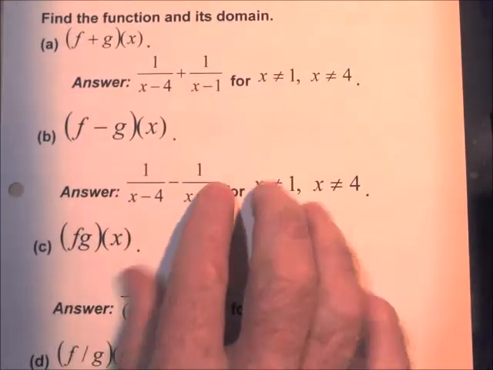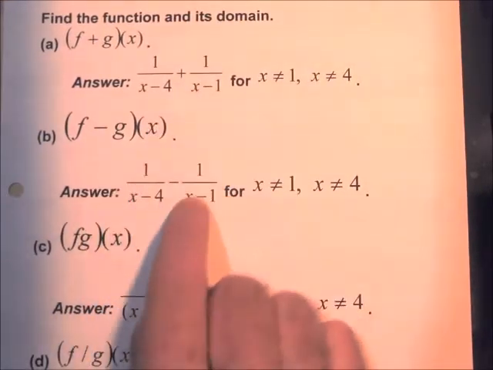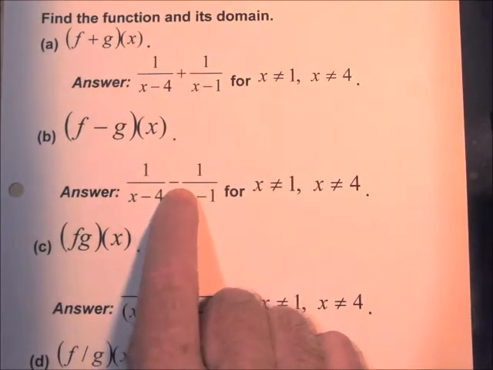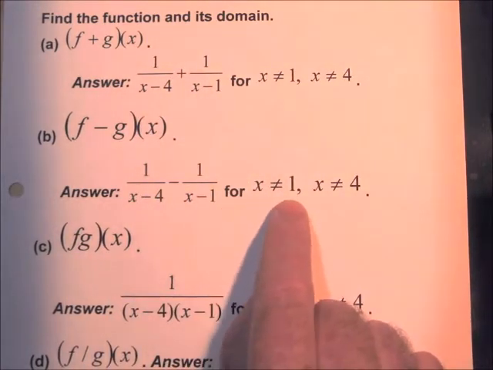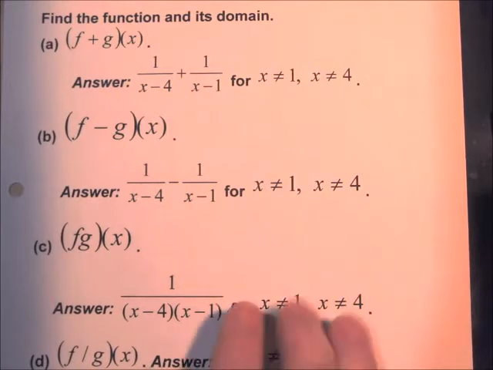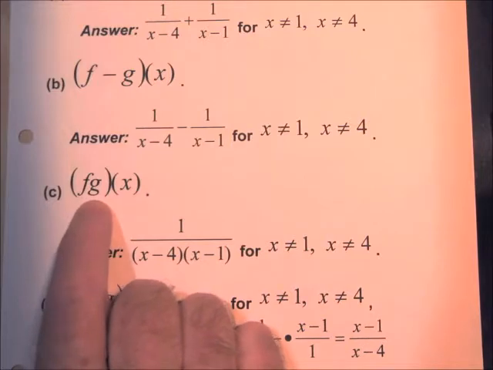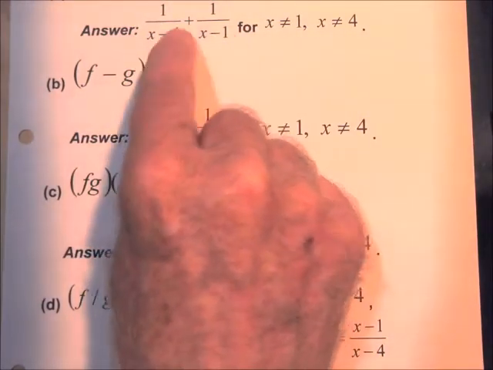f minus g of x, the same thing, except instead of plus in between, we'll have a minus sign in between. And again, x cannot be 1, x cannot be 4. Here we have no operation symbol. It's assumed to be multiplication. We want to multiply the numerators, multiply the denominators.